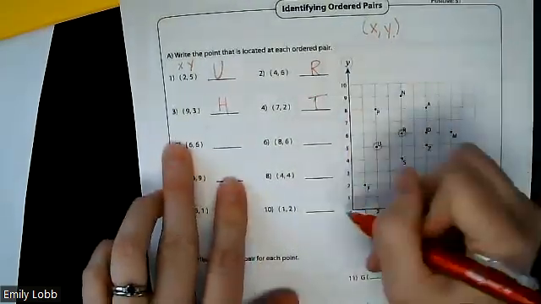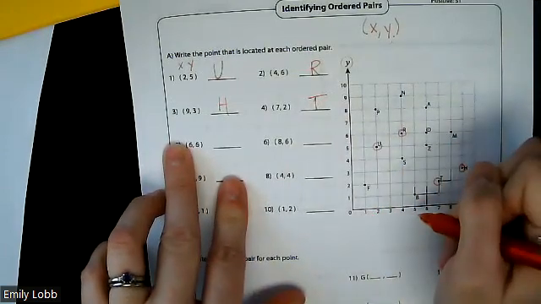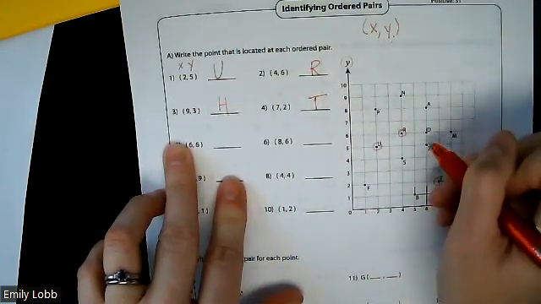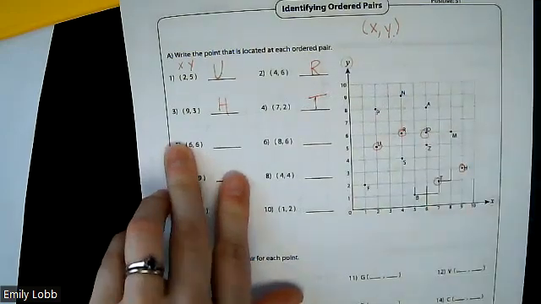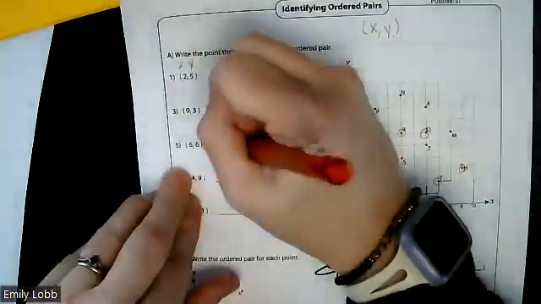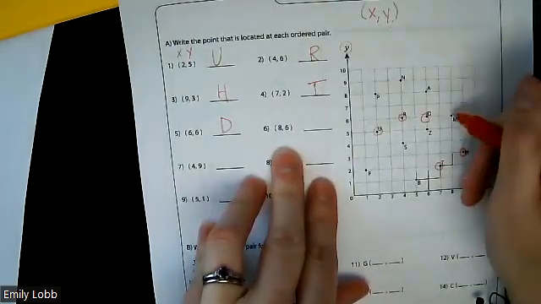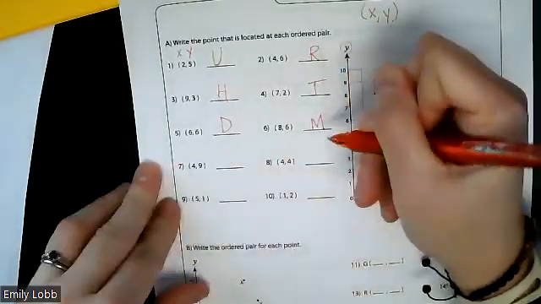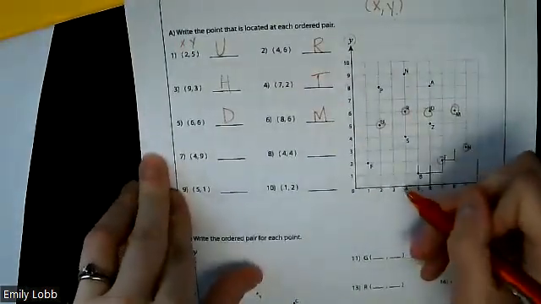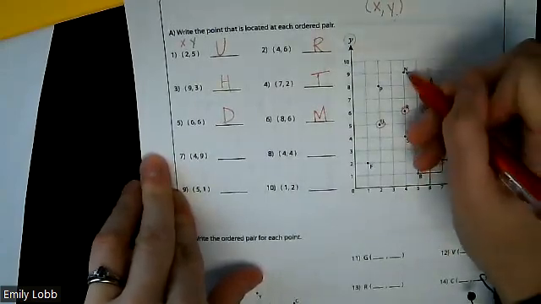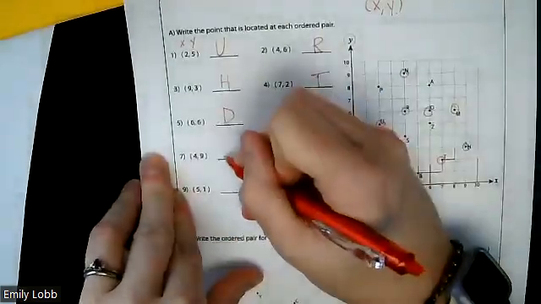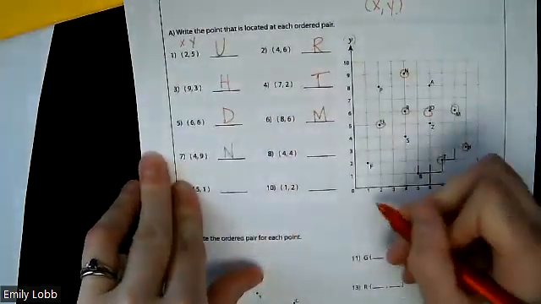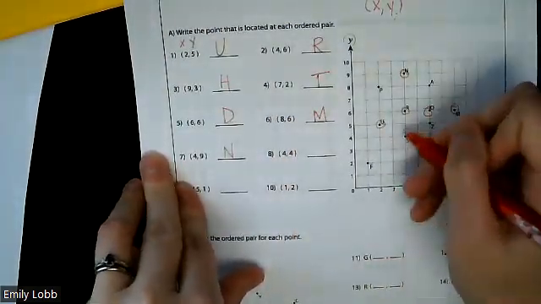5 is 6, 6. These numbers are the same, so it doesn't really matter, right? So over 6, up 6. Be careful. That looks like the letter D. Over 8, up 6. So we're moving over 2 to the letter N. Over 4, up 9, all the way up here to the letter N. 4, 4, over 4, up 4.